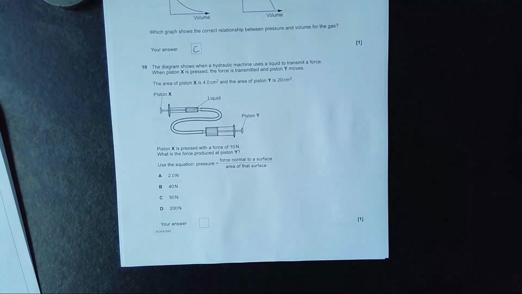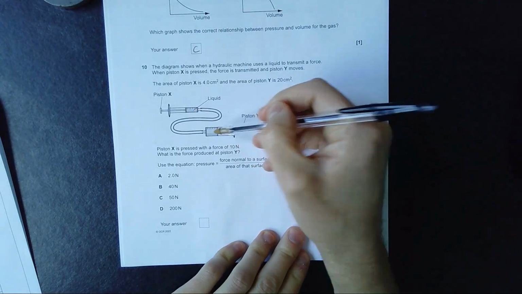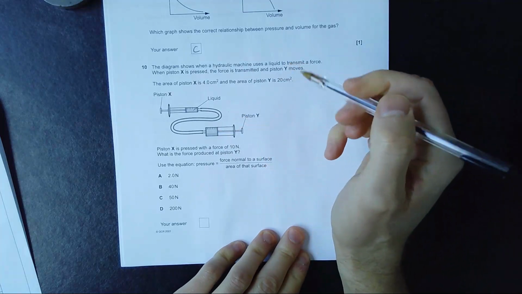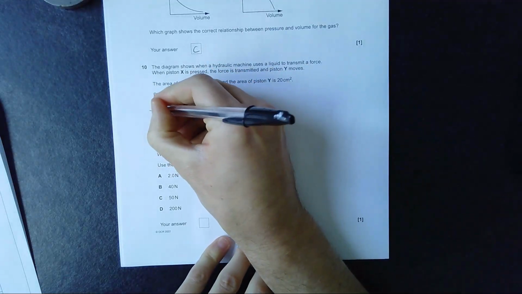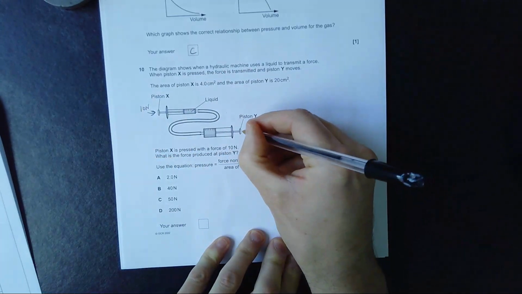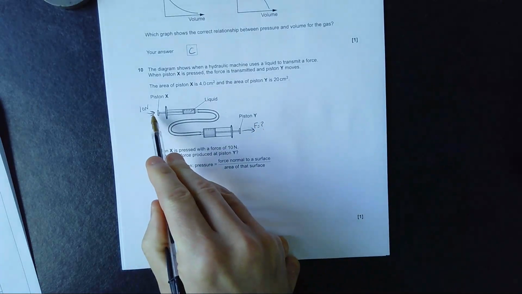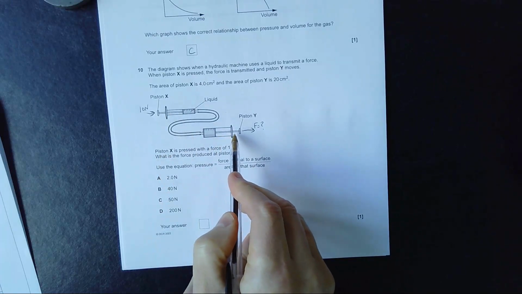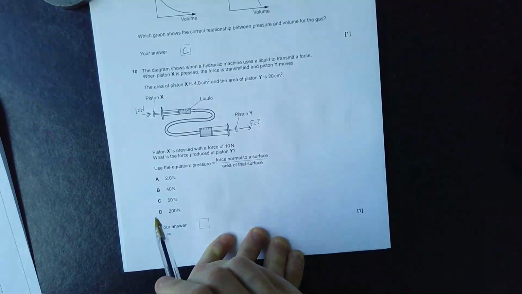Question 10 is about hydraulic systems, and we've got two different pistons, one with a smaller surface area and one with a larger surface area. And we've been told that we've applied a force of 10 newtons to piston X. Okay, so there's a 10 Newton force here, and we've been asked to work out what the force F is. Basically, as you push this piston in, this piston's going to move out, and it's going to exert a force. If you were to put something in the way there, you could push something along with it.